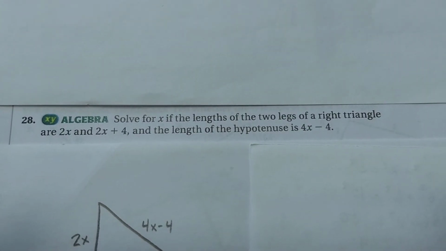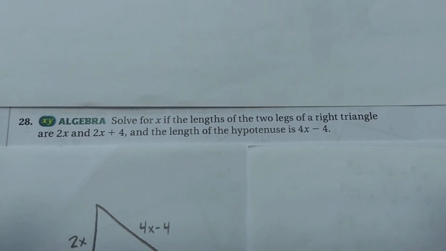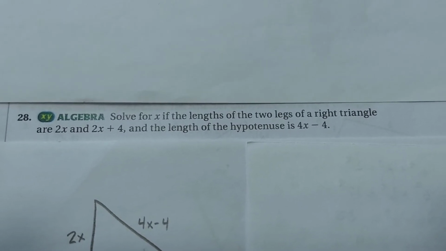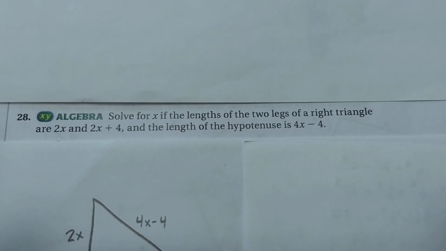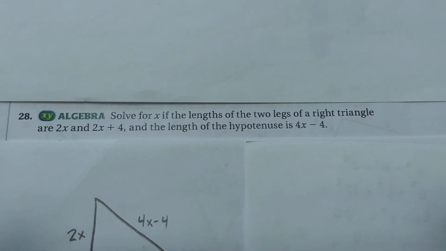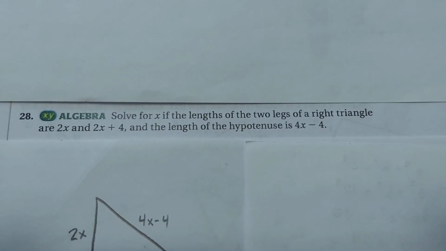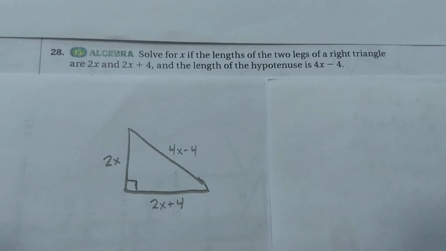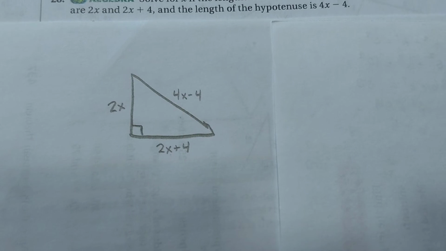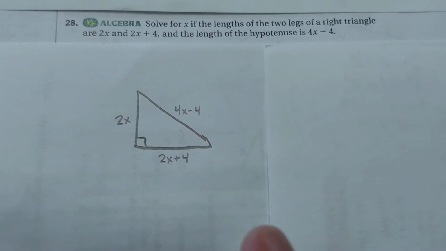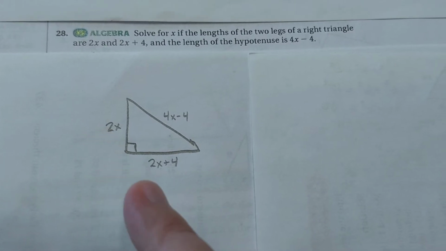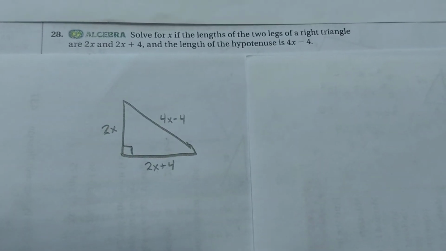This is asking you to take a word problem that's just talking about a triangle with certain lengths and make use of the Pythagorean theorem. It says you've got this right triangle with side lengths of 2x, 2x + 4, and then the hypotenuse is 4x - 4. I've drawn the triangle out here first, and I would really suggest that you do the same thing so you actually know what you're talking about. The side lengths you can identify a little bit better over here, and the hypotenuse is 4x - 4.